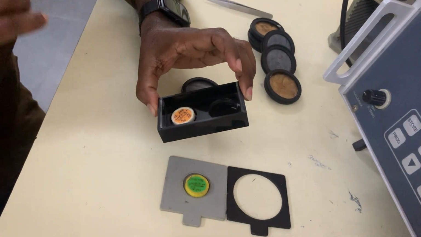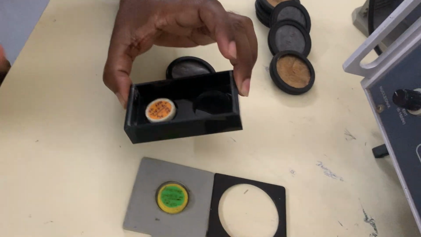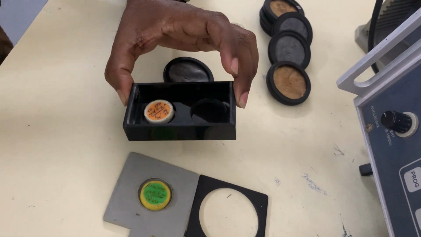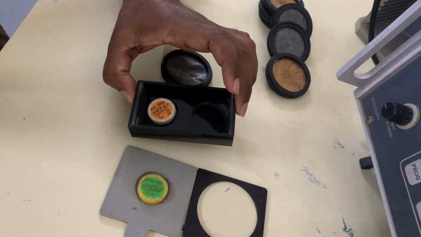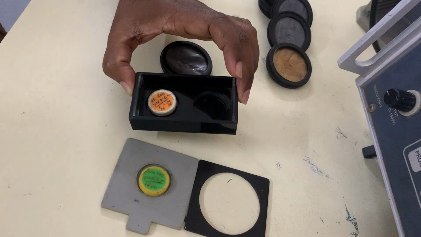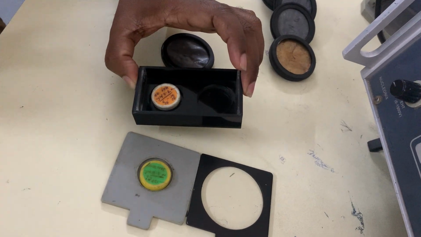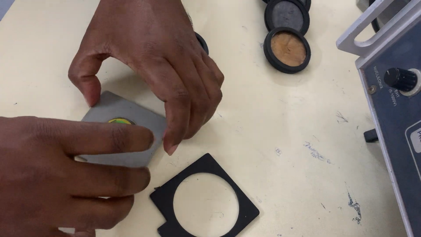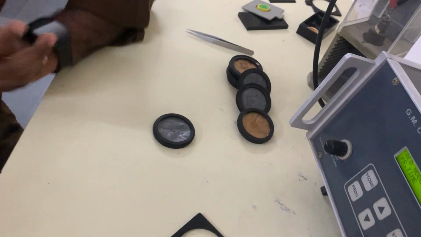Already I told you, cesium will give two radiations, one is beta radiation and the other one is gamma radiation. And strontium will give only one radiation, beta radiation only. Clear? So these are the nuclear sources. We have to keep all this apparatus on one side.